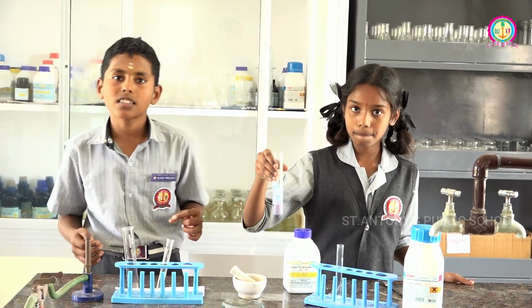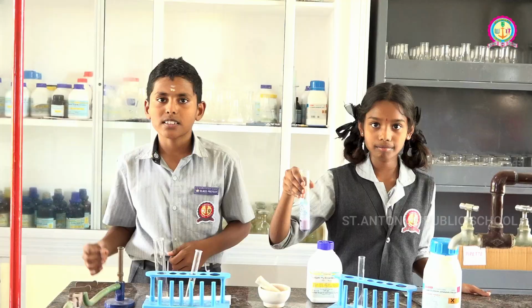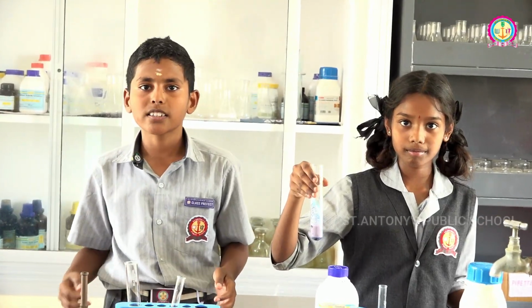If the solution color changes violet or purple, the protein is present. If there is no color change, the protein is absent.